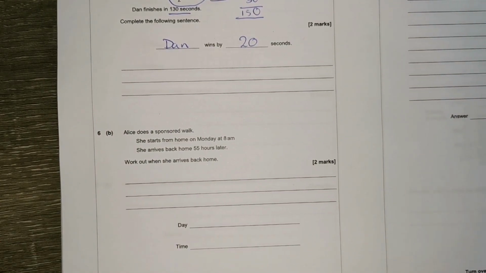Alice does a sponsored walk. She starts from home on Monday at 8 a.m. She arrives back home after 55 hours. Work out when she arrives back home.